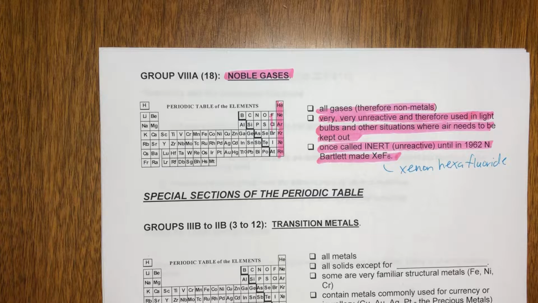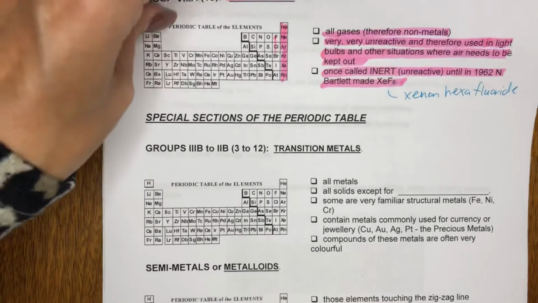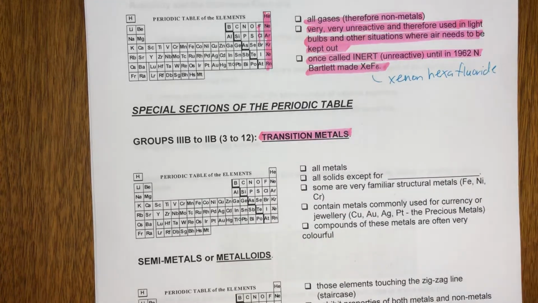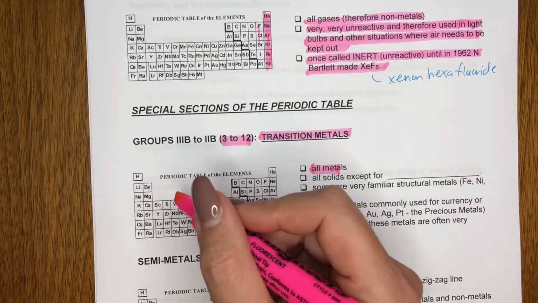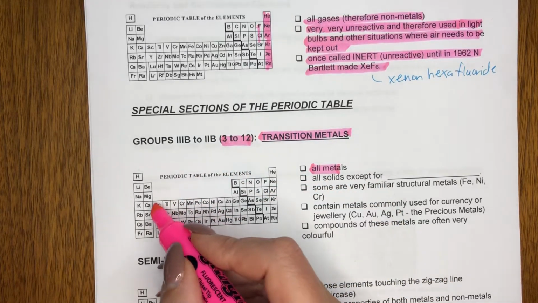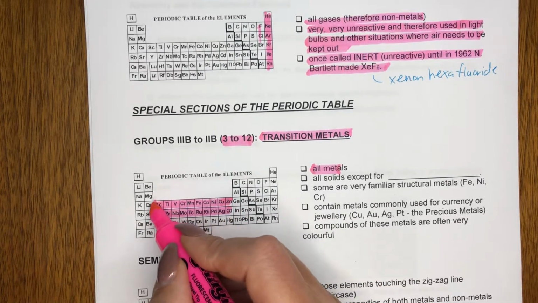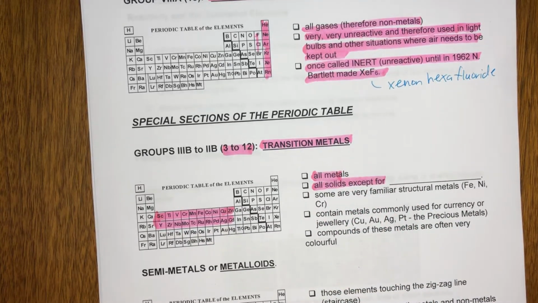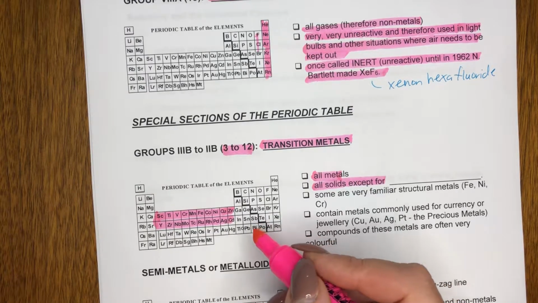A couple of special groups we'll look at. One is called the transition metals. Of course, you can pause at any time to catch up to your writing. The transition metals, and they are all metals. They're groups 3 to 12. So that's in here, 3 to 12, right in there. Those couple of groups. They're all solid except for which metal? It's mercury. So that would be down here.